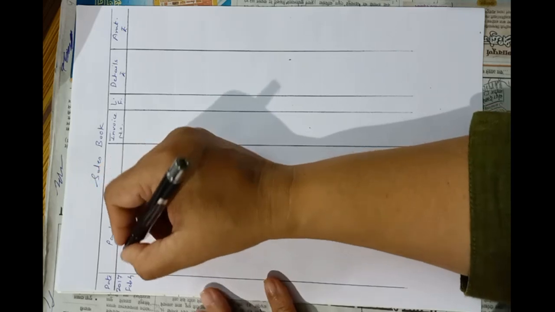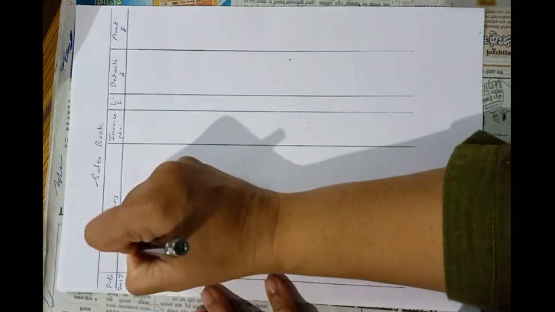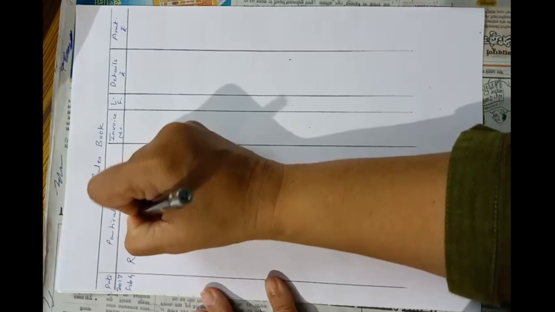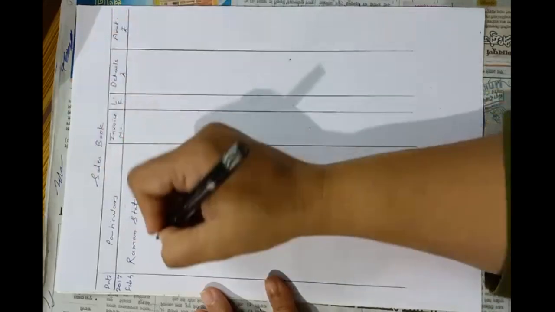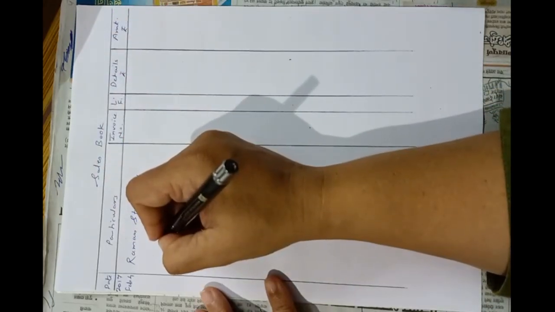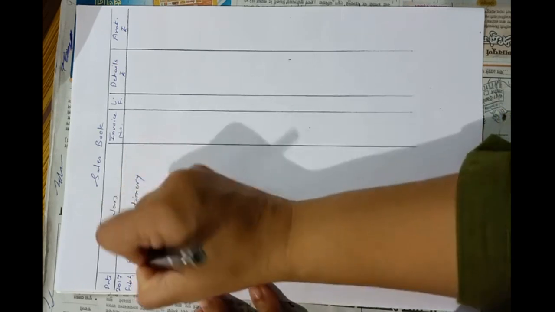Sold to Raman Stationery. So Raman Stationery, details are given. 15 dozen pens at rupees 60 per dozen.